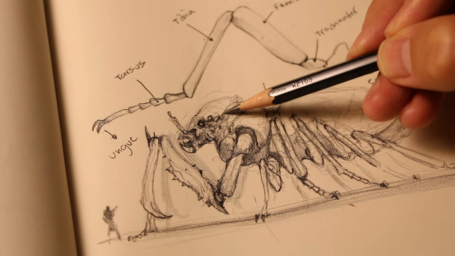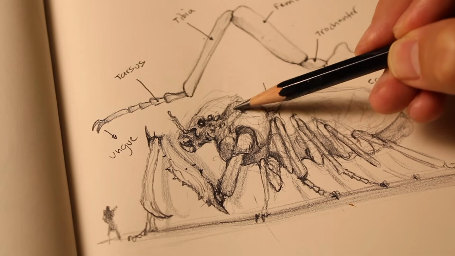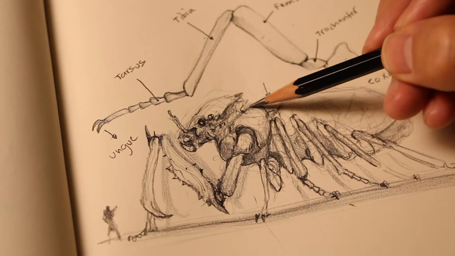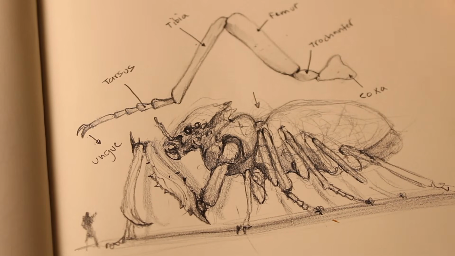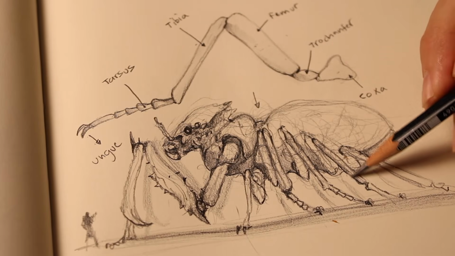And then right underneath where the head would be, flowing into the flesh, we'll just put some shadows just so we can separate those. There we go. There is our insectoid bug creature.